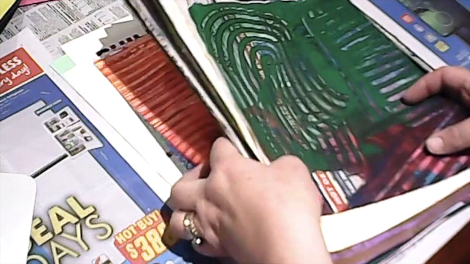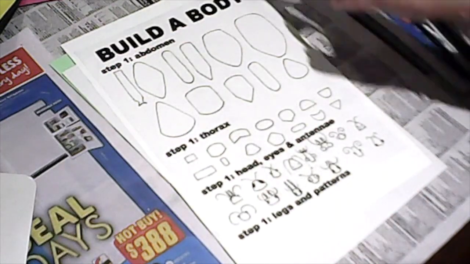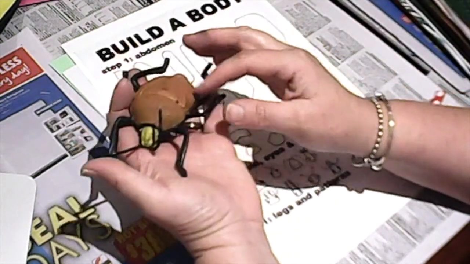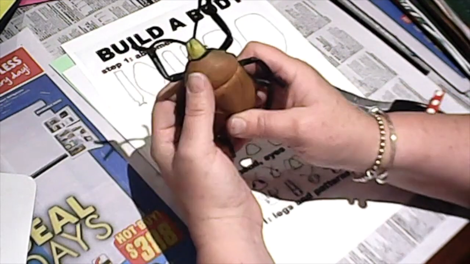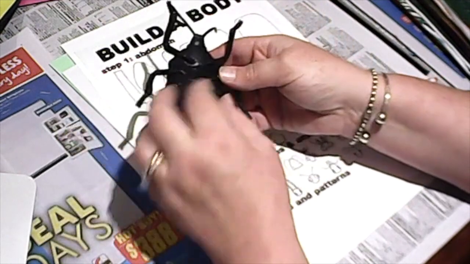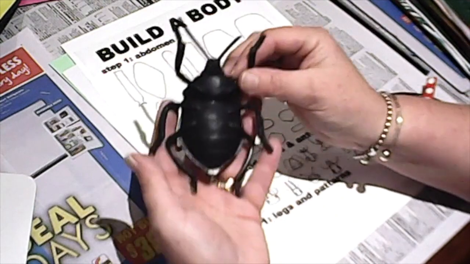So once you've got your paper, you can choose to glue this down if you want to. You are going to need to grab your scissors. So we're going to think about what type of bug you plan to make. What bug do you want to make? Is it like a beetle? Does it have a very small head like this one? Where do the legs come? Are the legs coming off the thorax like these two, or off the abdomen like the 4 here?